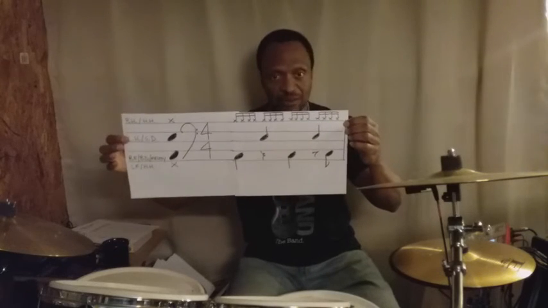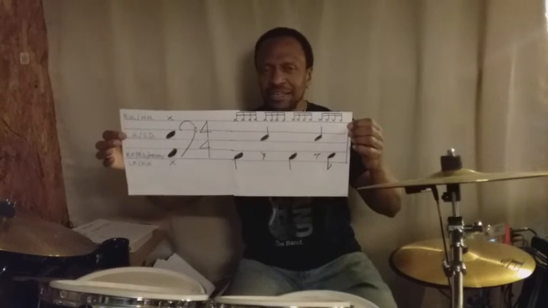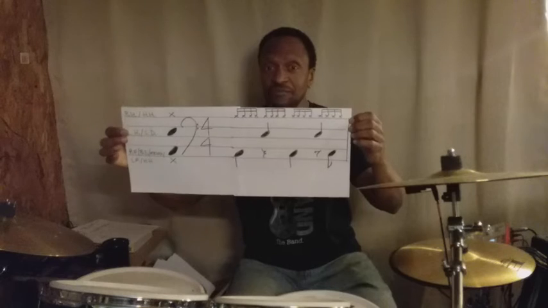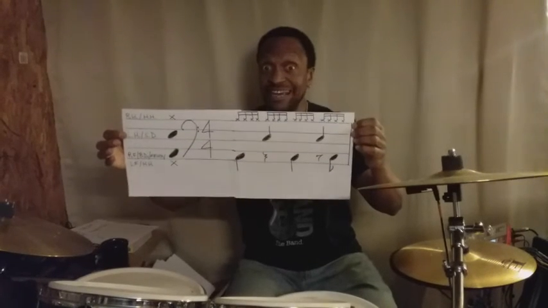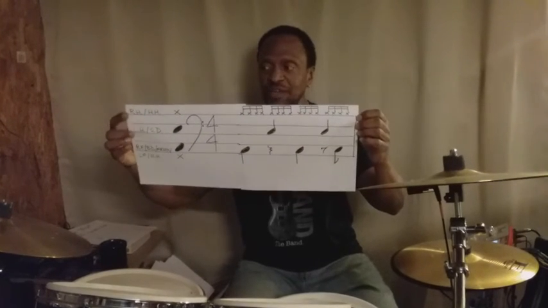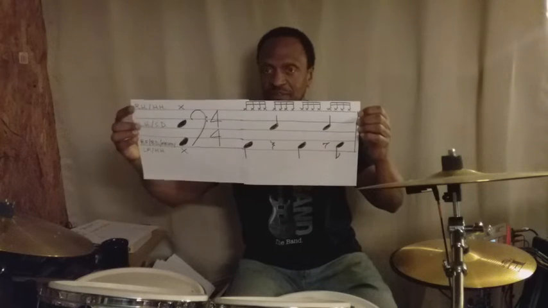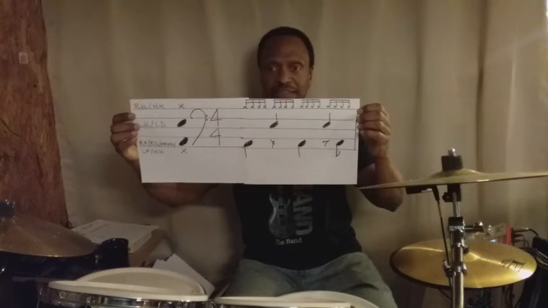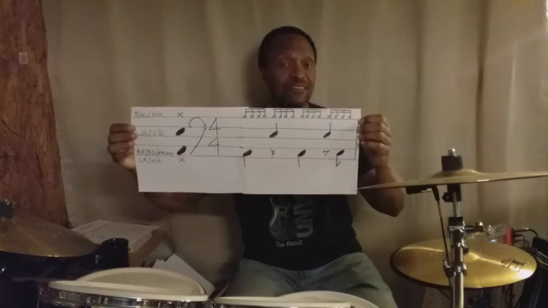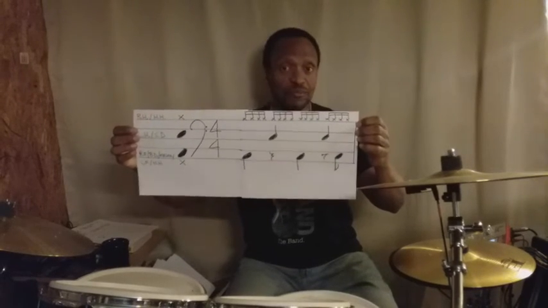Repeat. Okay? Now, there are some drum charts that are specific like this, but they will give you the key to help you. They'll give you a little note key guide to tell you what hand is playing which drum and what cymbal. Okay? All right.